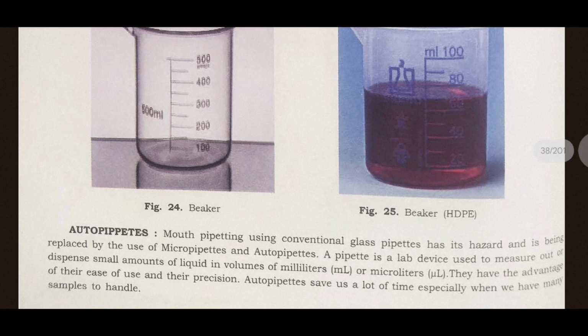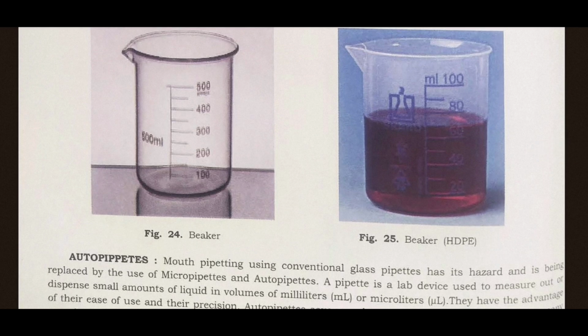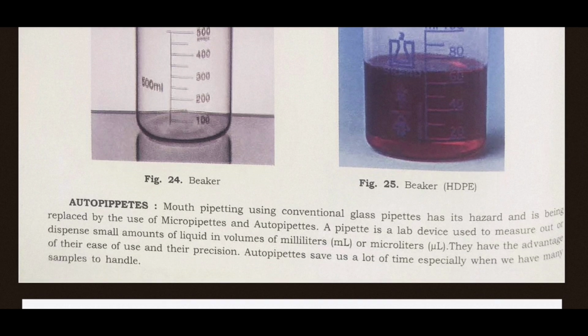Beaker, HDPE. Autopipettes. Mouth pipetting using conventional glass pipette has its hazards and is being replaced by the use of micropipettes and autopipettes.